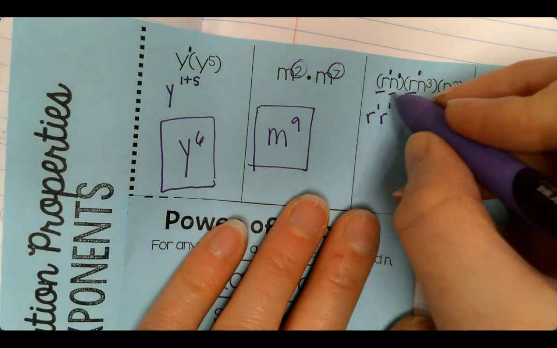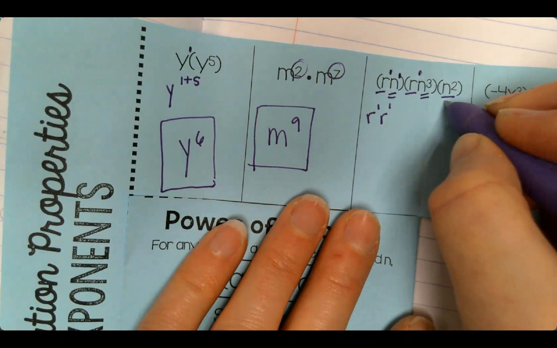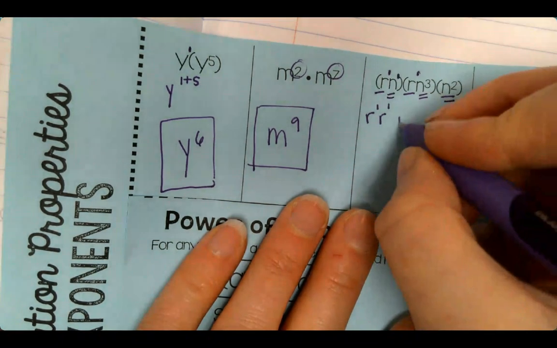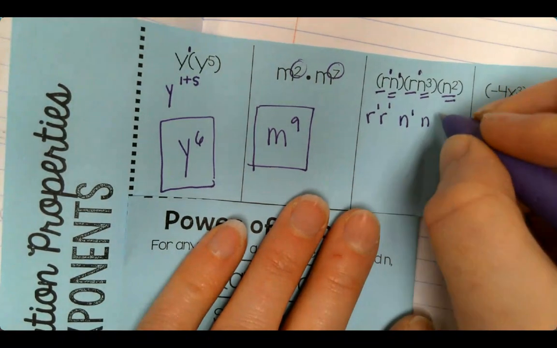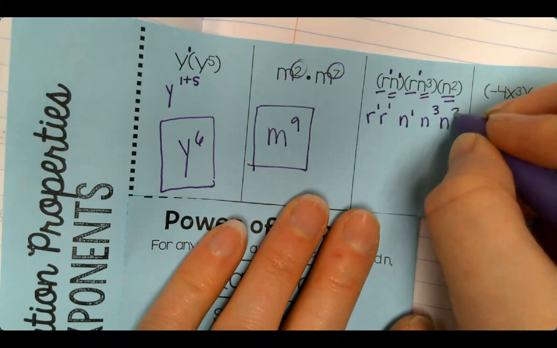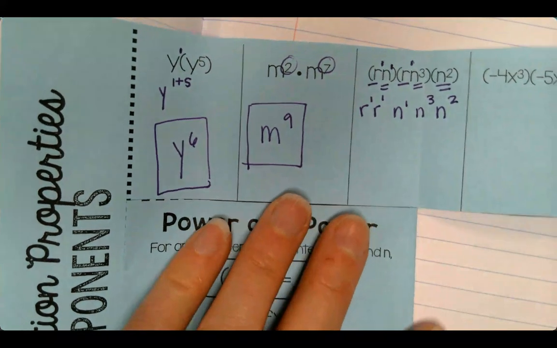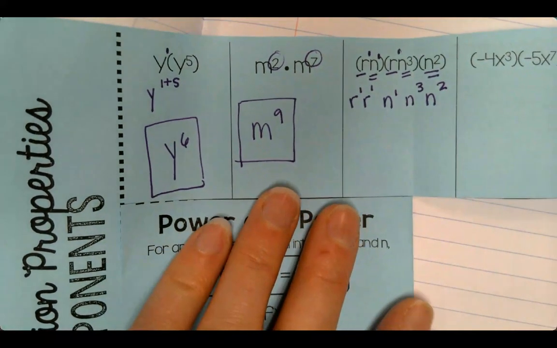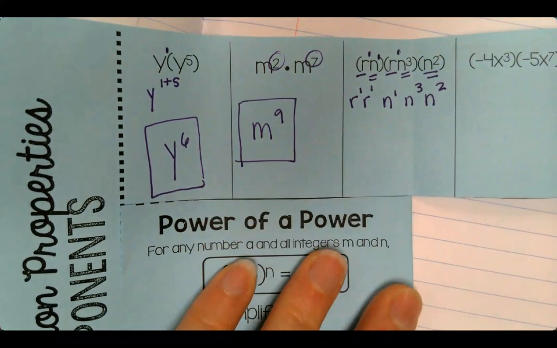Then I'm going to do all the N's. So I'm going to put a double line underneath all the N's. So it'd be N to the 1, N cubed, N squared. They have to be kept separate. You can't combine them because it's just like combining like terms. They have to be the exact same base.